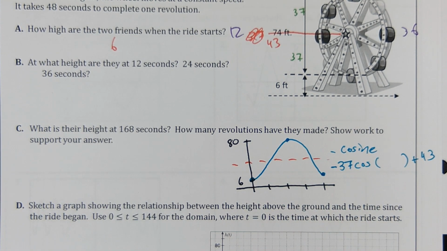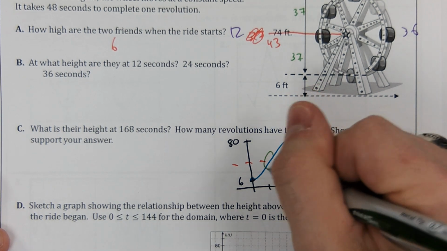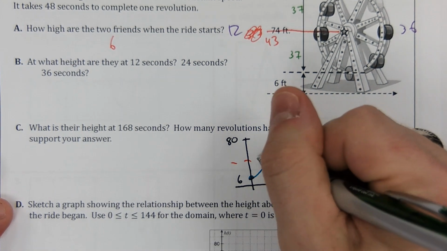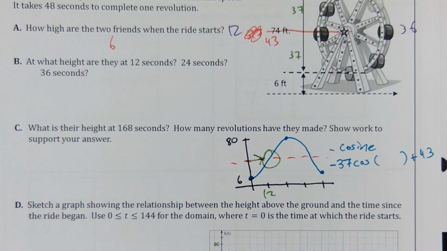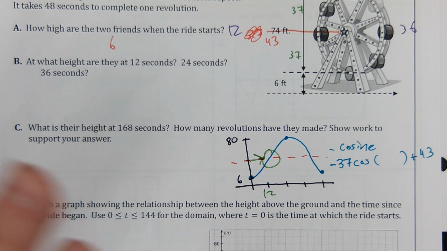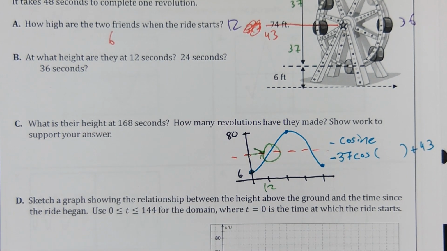So if we were going to do that, then what you would do is go, fine, I'll say it's a sine model that's been shifted to the right 1/4 of its period length, which would have been 12 seconds, because that's 1/4 of 48. And again, I can only do it that fast with a picture. Without a picture, I'm wrecked. I have to draw a picture.